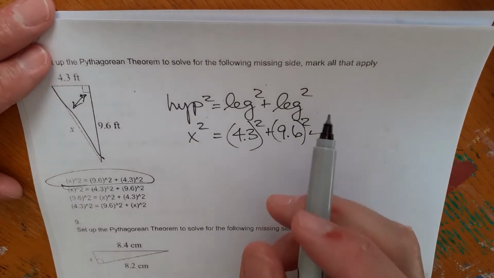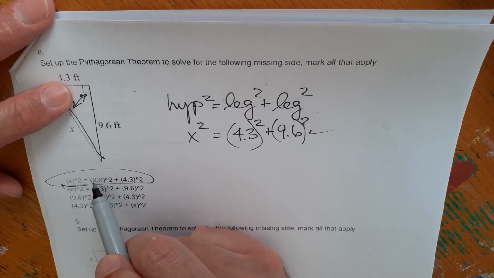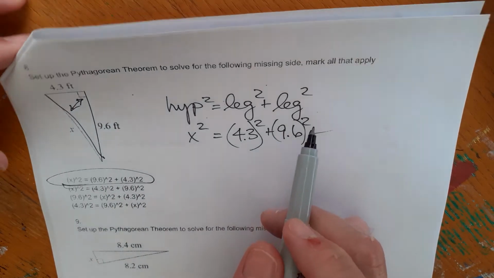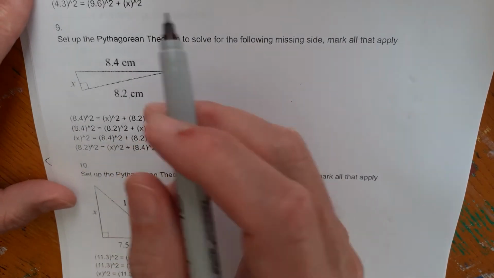And by the way, we don't care which leg comes first. See how the 4.3 is second here and the 9.6 is first here? That doesn't matter. By the time you add them, you're going to get the same result, according to our properties of math.